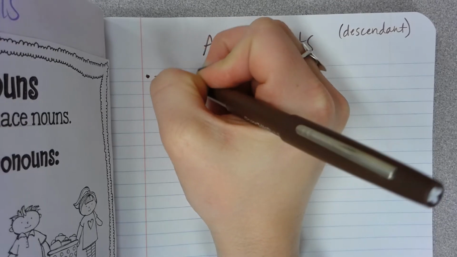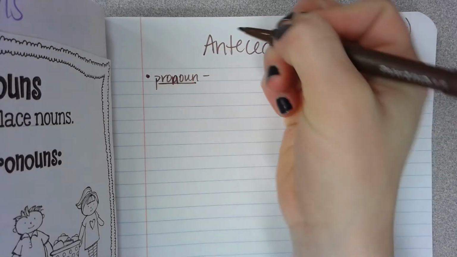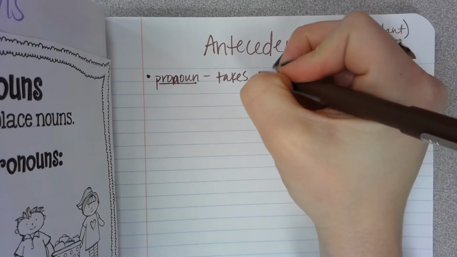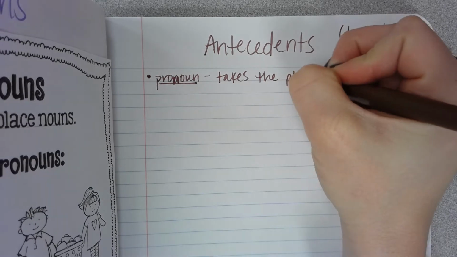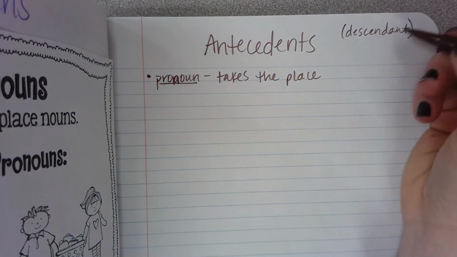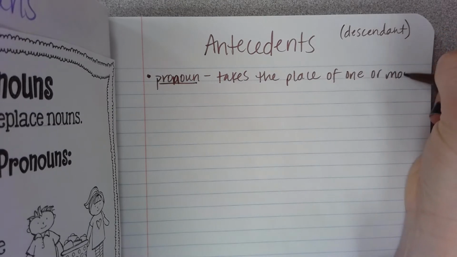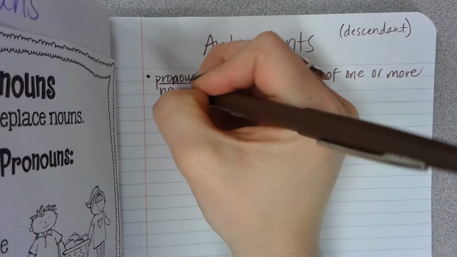Pronoun. Takes the place of one or more nouns.